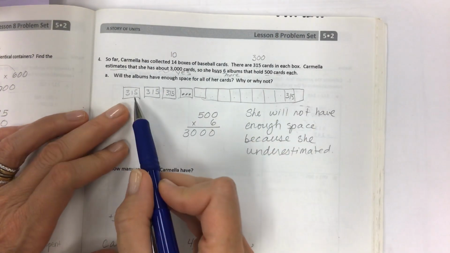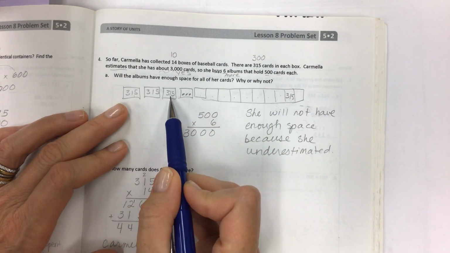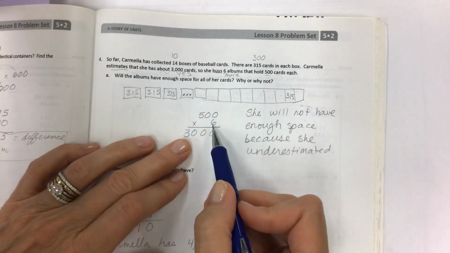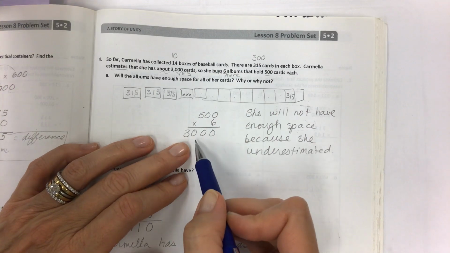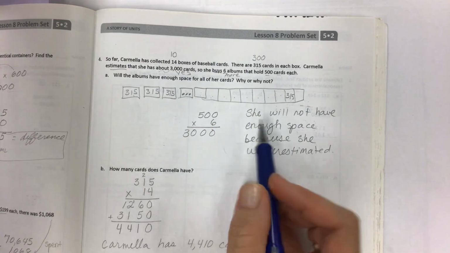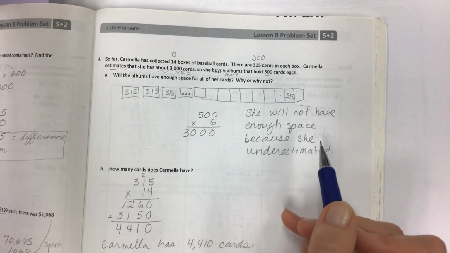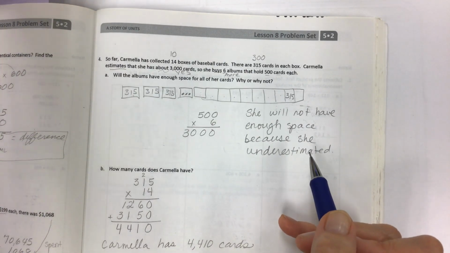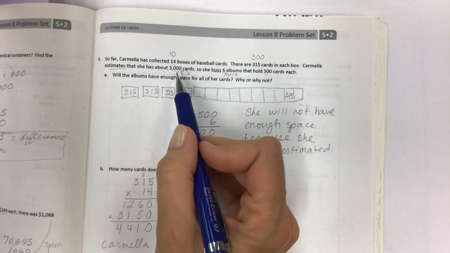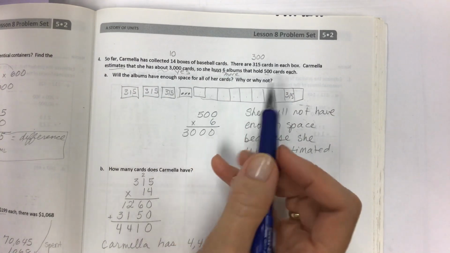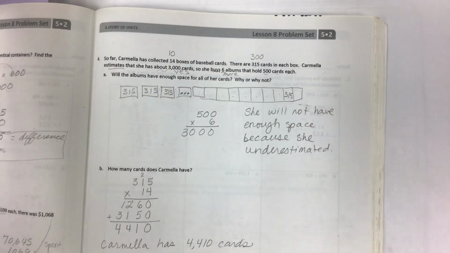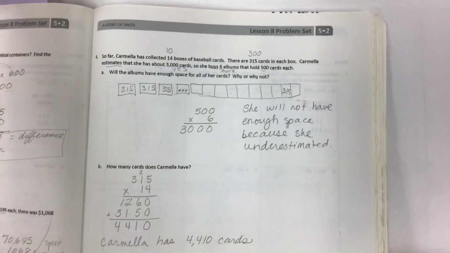Why or why not? Well, if you have your 315 cards in each box, then you have to figure out how many she could fit into the albums. And if you end up with the 3,000, then she will not have enough space because she underestimated. So when you look at what she's doing, she estimates that she has about 3,000. And so anyway, she ends up with an underestimate and she will not have enough.